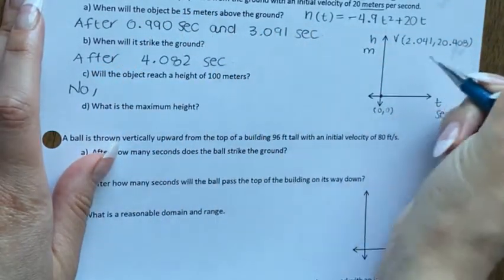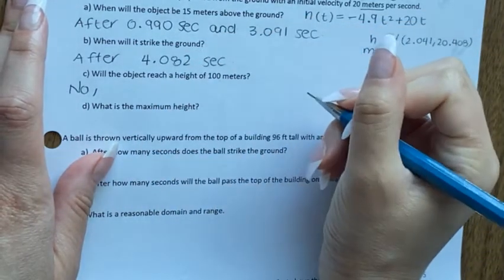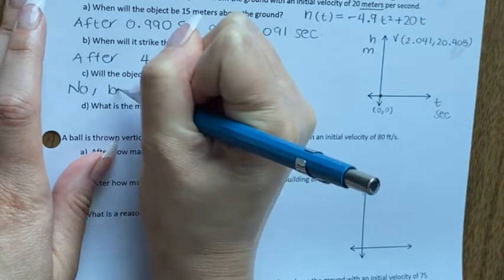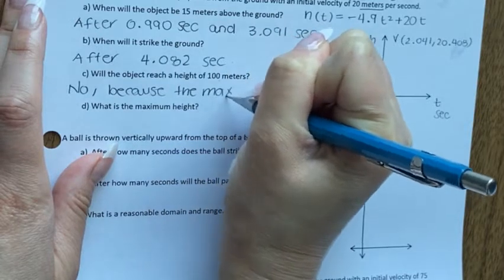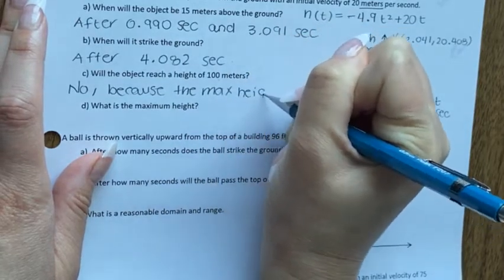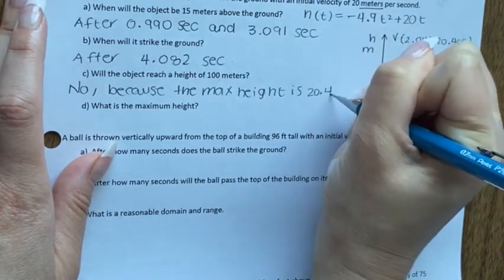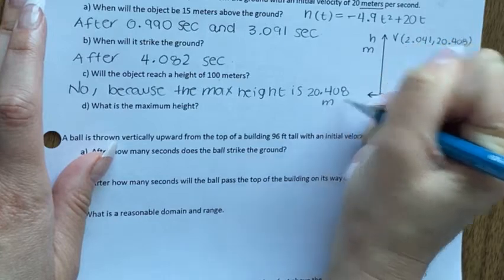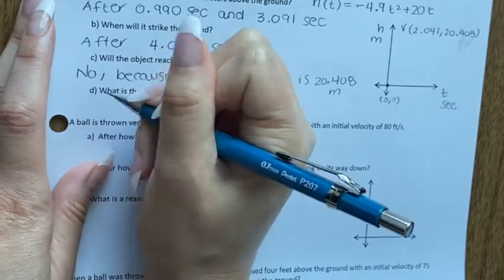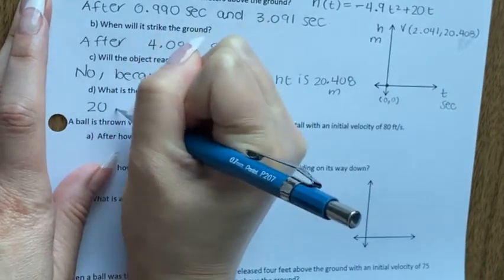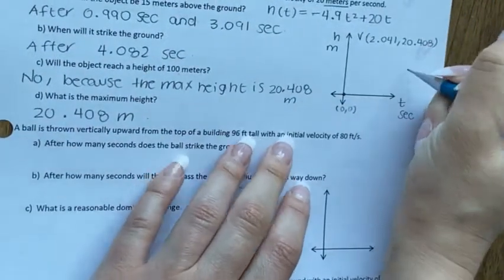Because you know that 100 is greater than 20.408, so no. Because the maximum height was 20.408 meters. And the last question is, what is the maximum height? The maximum height, we already know that it's 20.408 meters. So with that we can graph everything here.